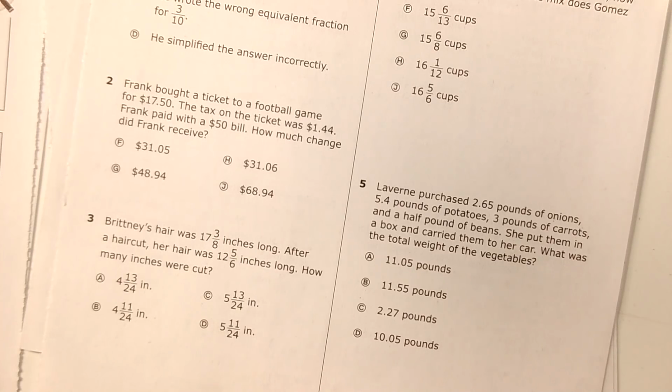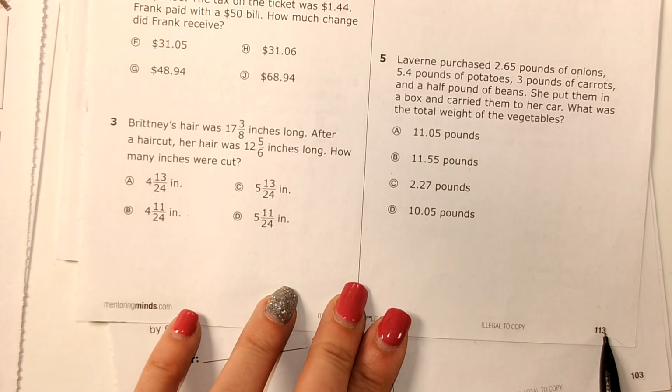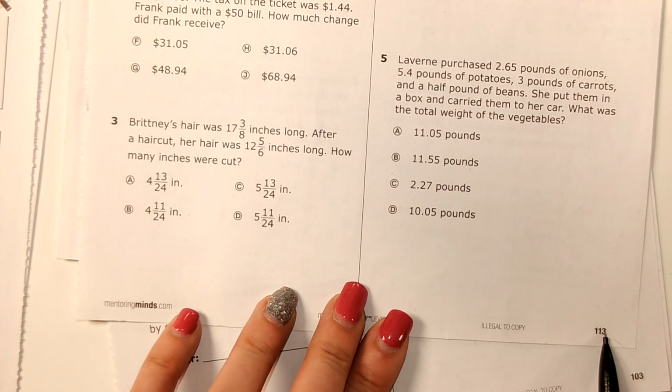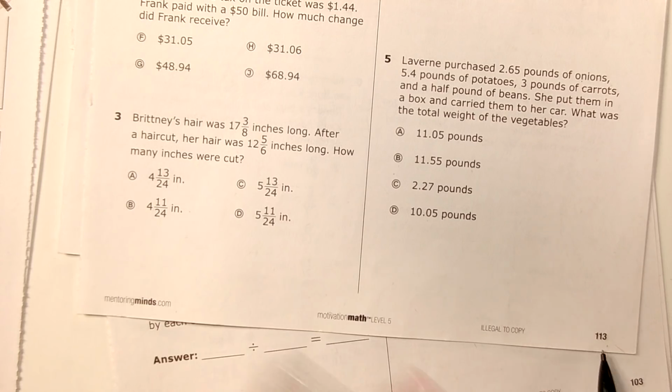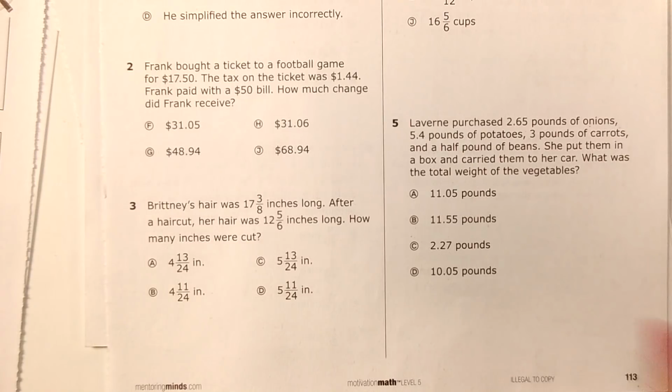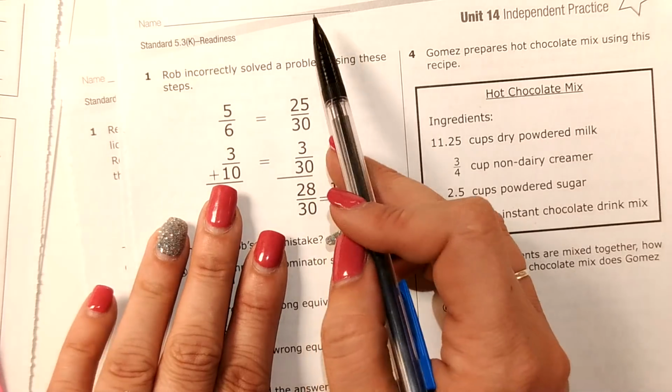So now tear out page 113. Get your yellow sheet, which is going to be on the corner of my desk, or actually on the presentation station, and start your rips. Make sure you put your name and your homeroom teacher's name.